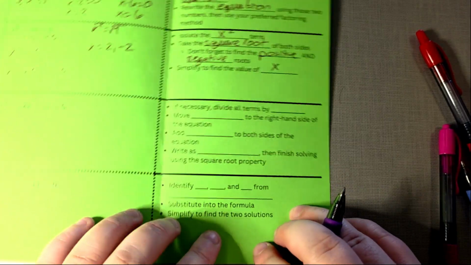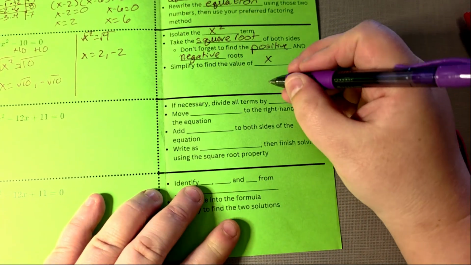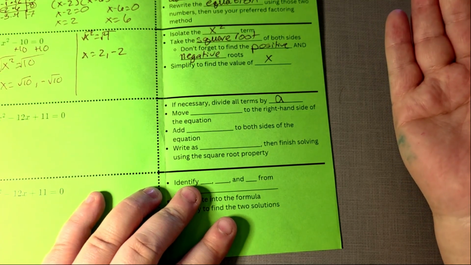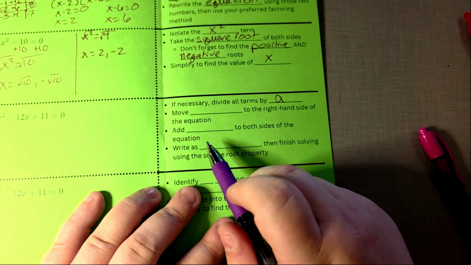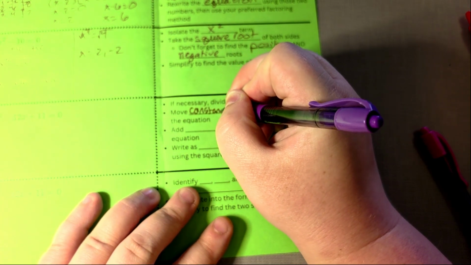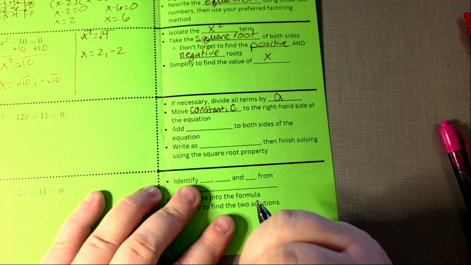Okay. So the first step you want to do is divide all the terms by a if a is greater than 1. This just makes your math easier in the long run. After that, you want to move your constant c to the right-hand side of the equation.